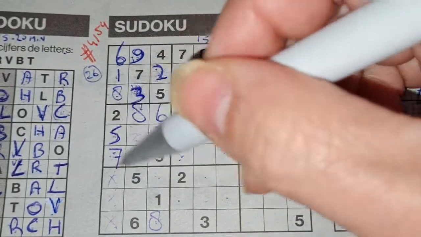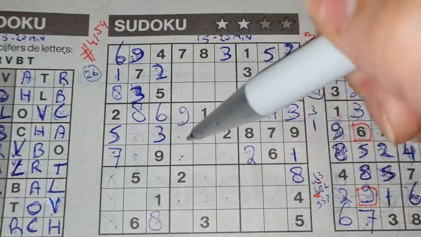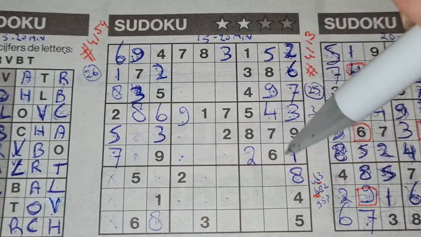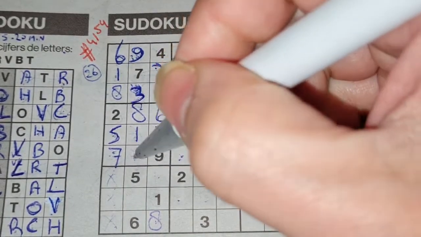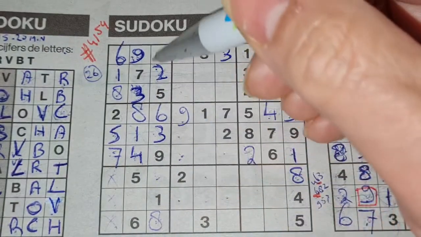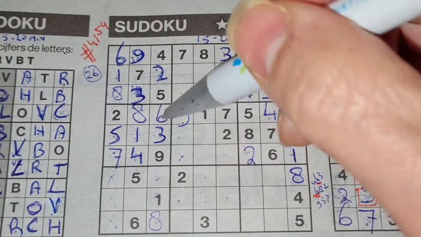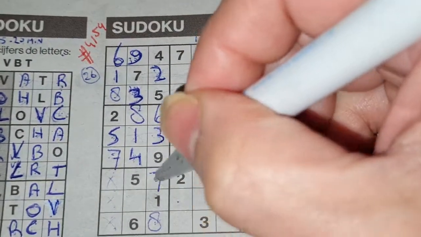2 missing numbers now in this big square. 1 is missing, and 4 is missing. 1 and 4, 1 and 4. We have a 1 there, no 1 there. 1 should be here, and the 4 goes there. 1 box left in this column for number 7, which is missing.